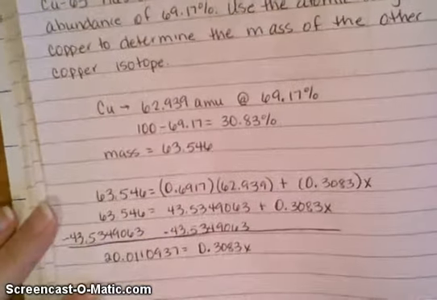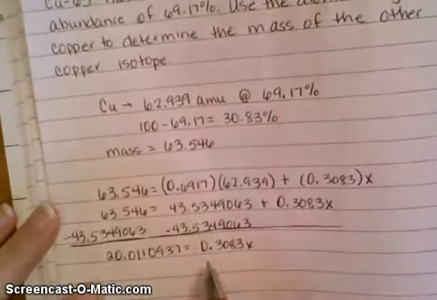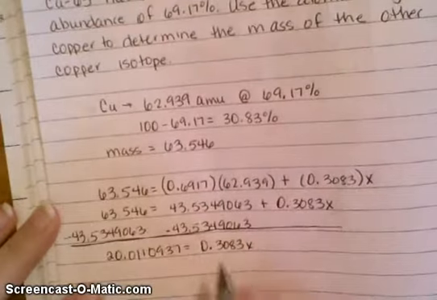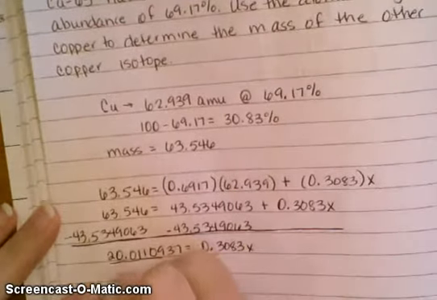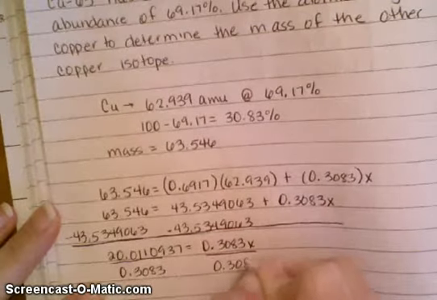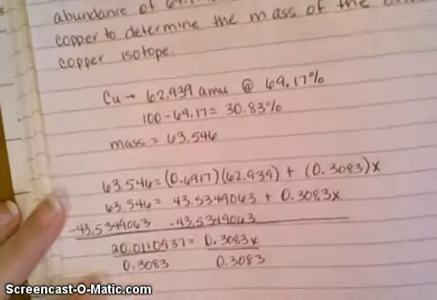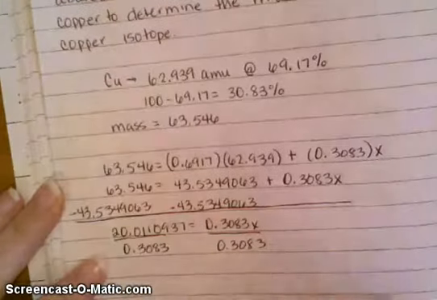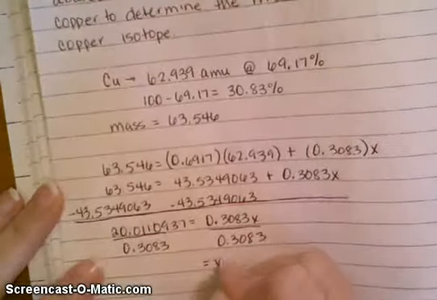Now, the opposite of multiplication is division, so you're going to divide both sides by everything that you see in front of the x. So remember, anything over itself reduces to 1, so this is just x on the right.